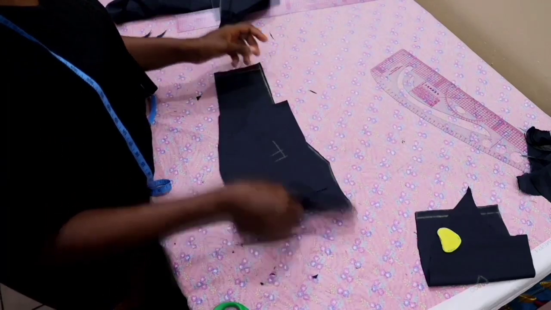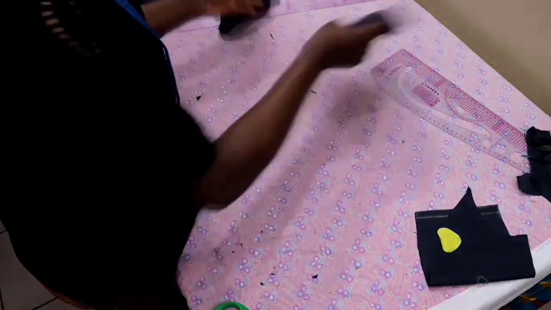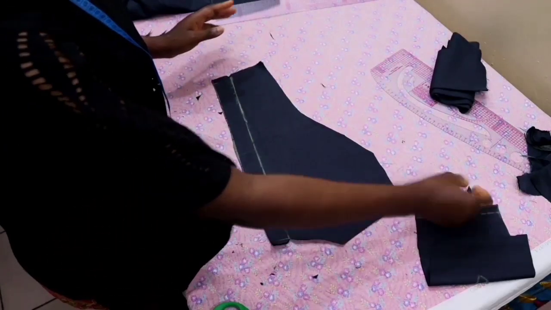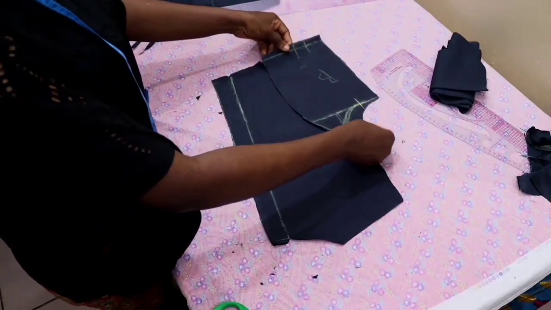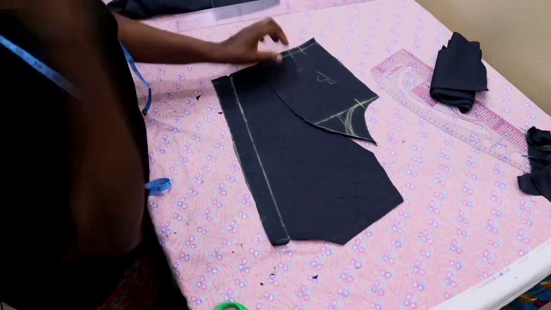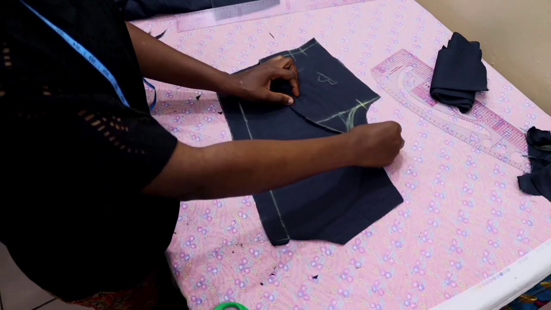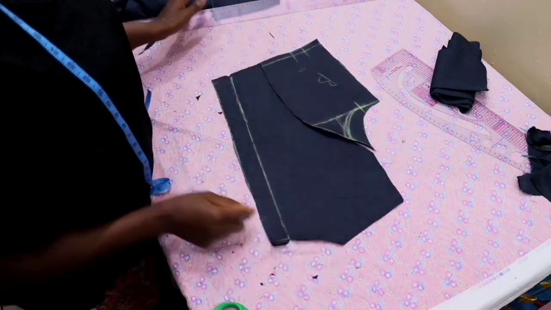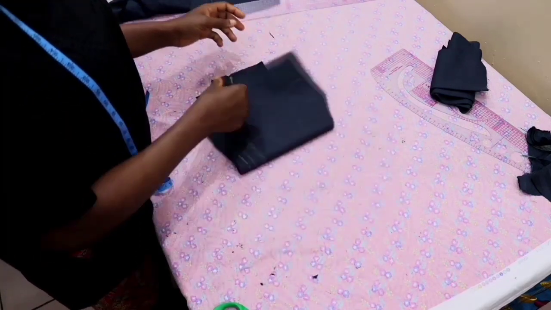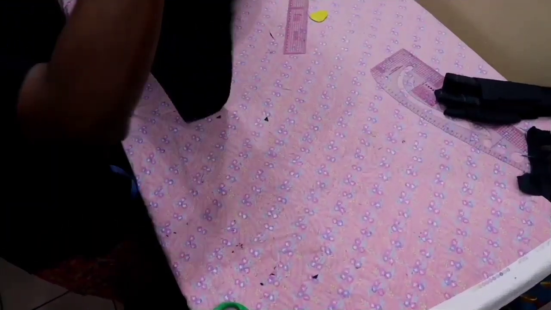So you need to wrap them together so that you don't mix it with the back. That's the front is ready. Then this is the back. We have two pieces for the center panel and then we have two pieces for the side. So this is the back. Can you see? So you wrap it together as well so that you don't mix them up.